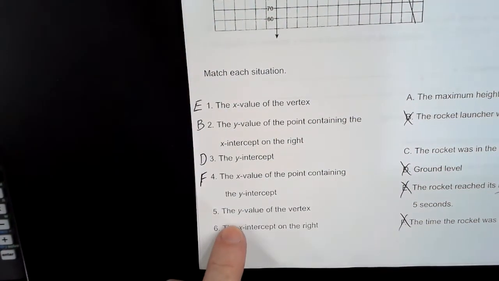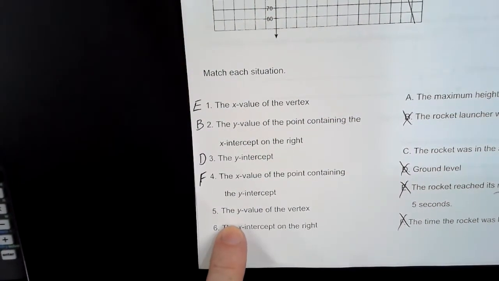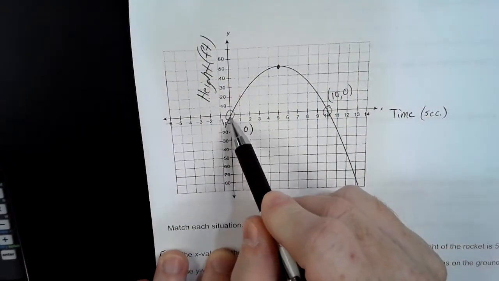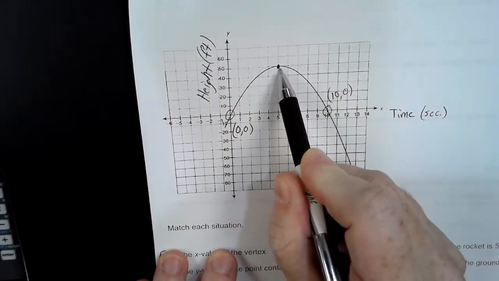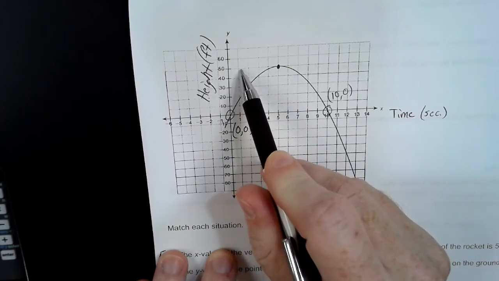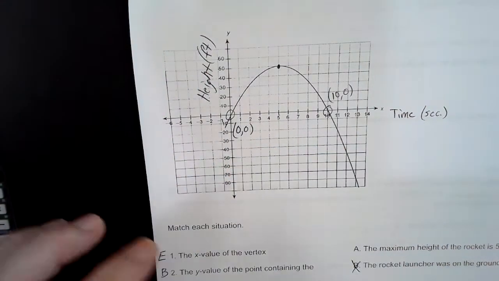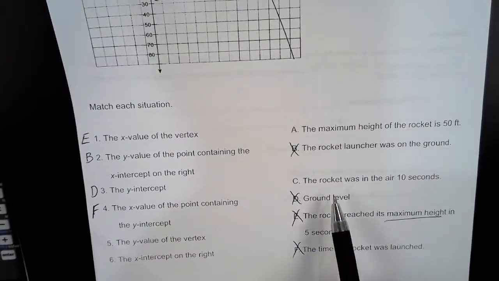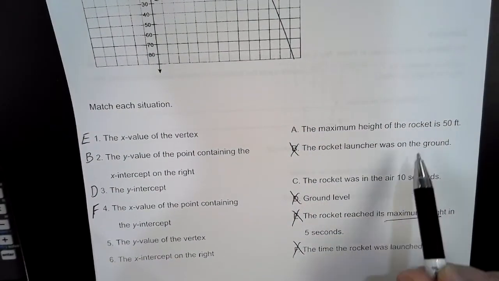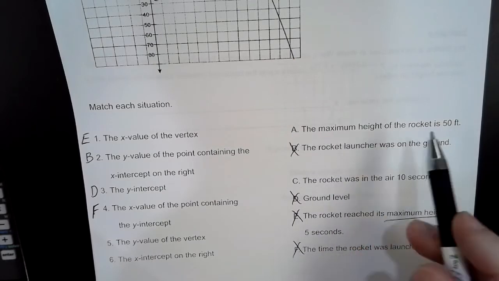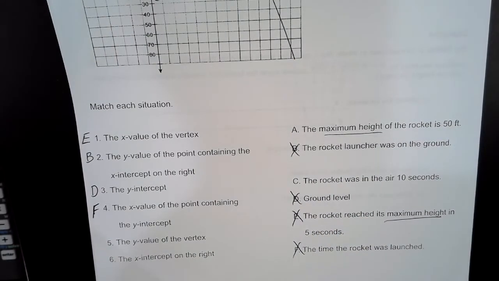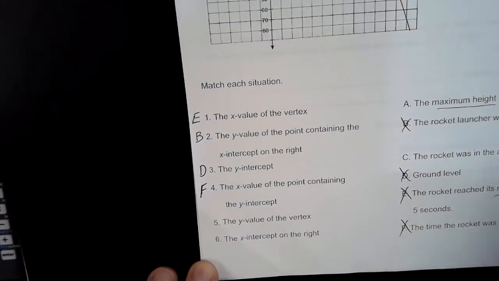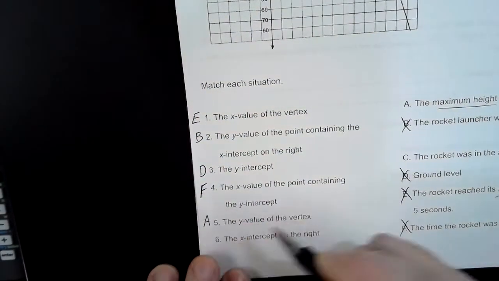All right, number 5, the y value of the vertex. That should be pretty simple. X value, y value. What is that? 50. And we're talking about feet. So something about 50 feet. And that's talking about time. This one is the maximum height, again, which means the vertex of the rocket is 50 feet, the y value. So A.